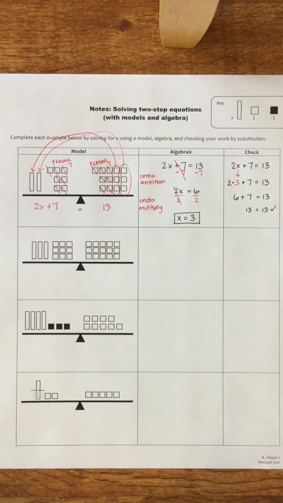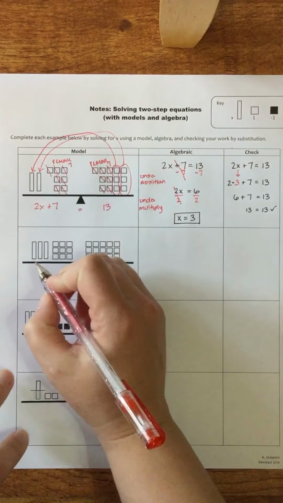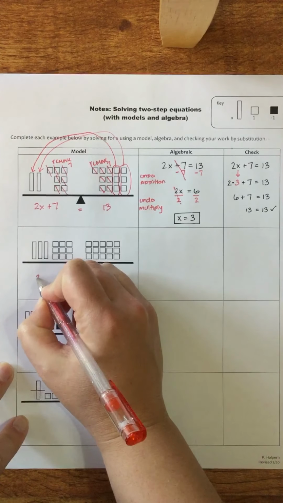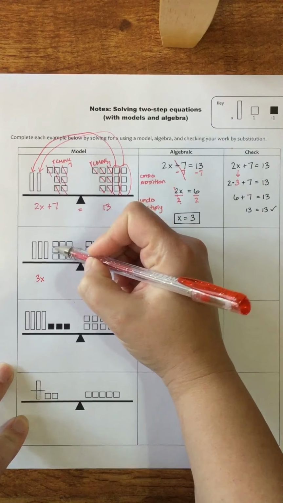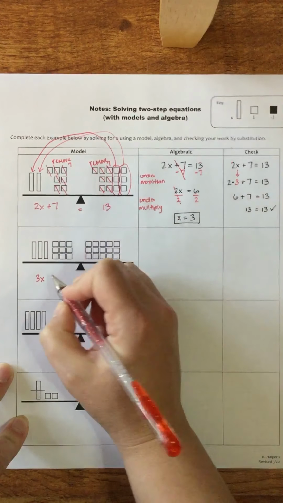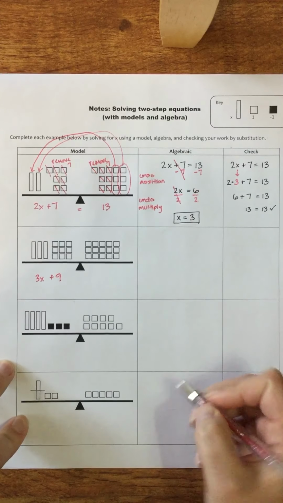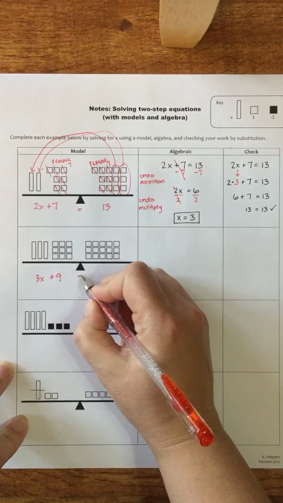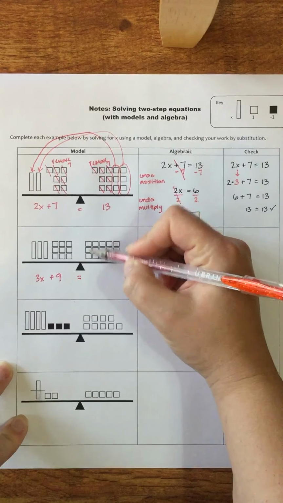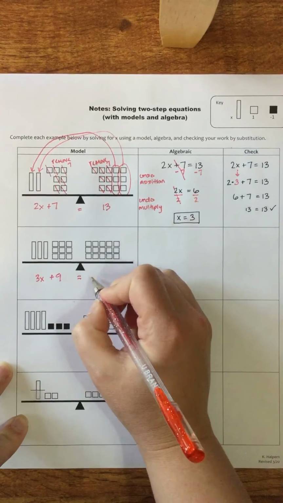For the second example, I see on the balance beam that I have three variables. And 1, 2, 3, 4, 5, 6, 7, 8, 9 unshaded, or positive, or adding constants, balanced with 3, 6, 9, 12, 15.